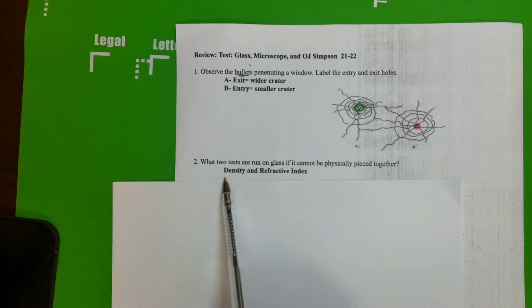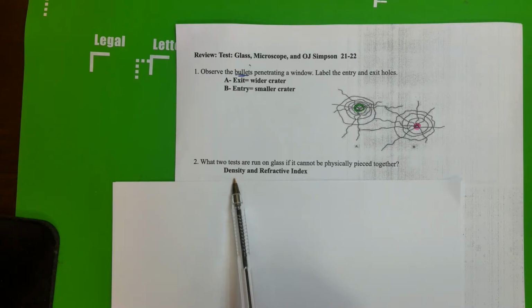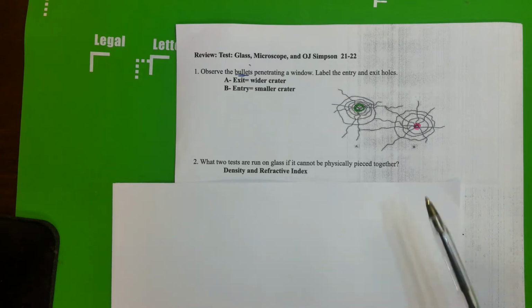What two tests are run on glass if it cannot be physically pieced together? As we saw in the labs, it's density. In your labs, as you saw, precision and accuracy have a lot to do with it. So you have to be very precise and very accurate about it.